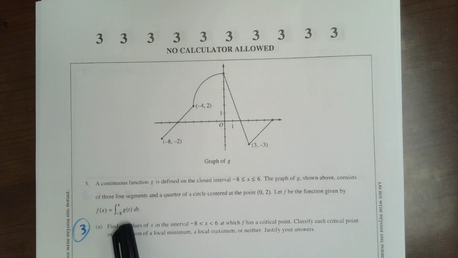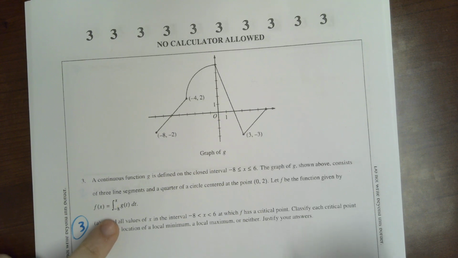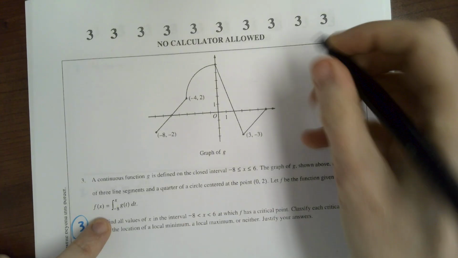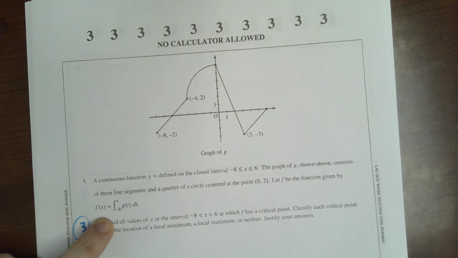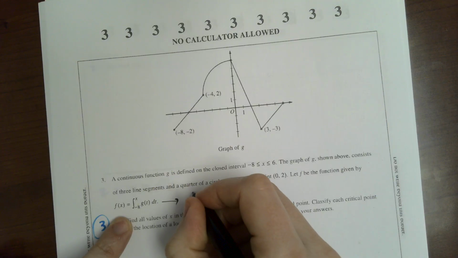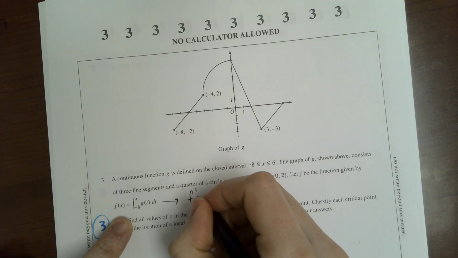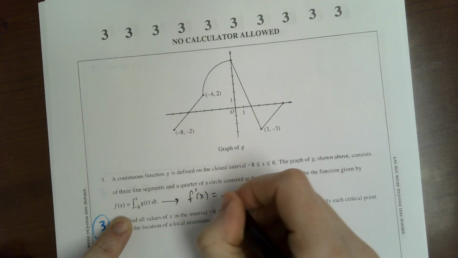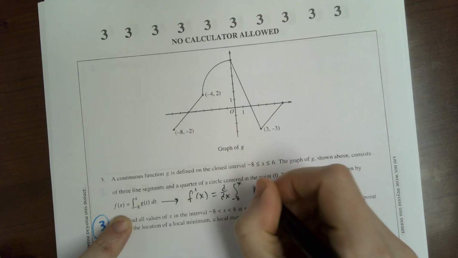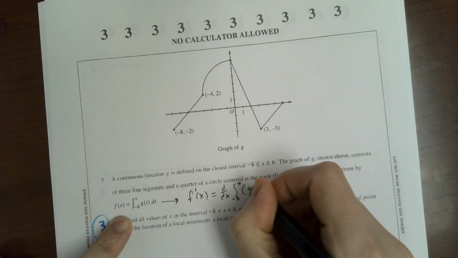Guys, what you've got to realize is that this is an accumulation function. And when you take the derivative of an accumulation function, let me do it right here. So I'll do d/dx on both sides. So f prime of x is equal to, and this can be done in your head, what I'm showing.